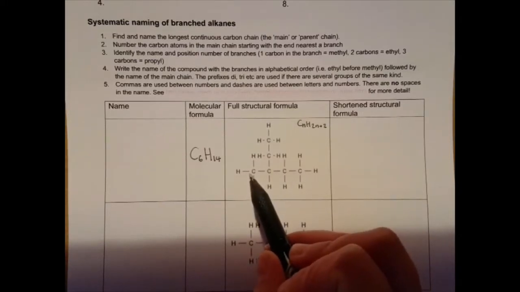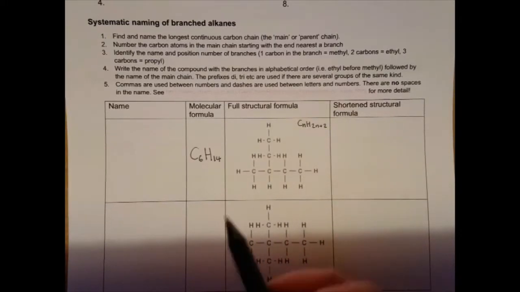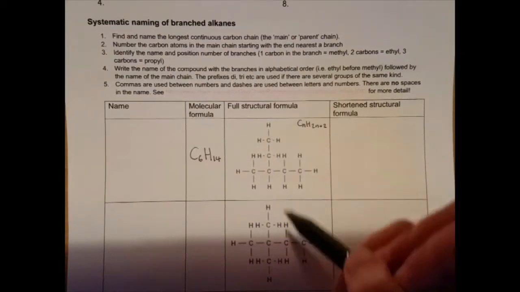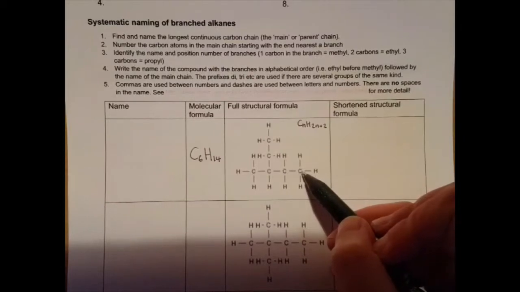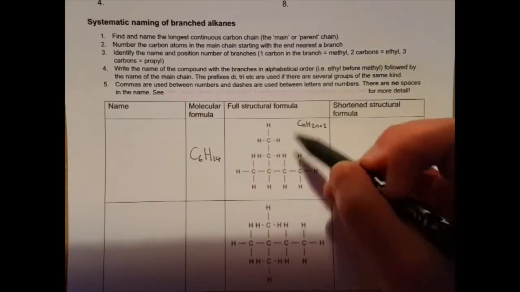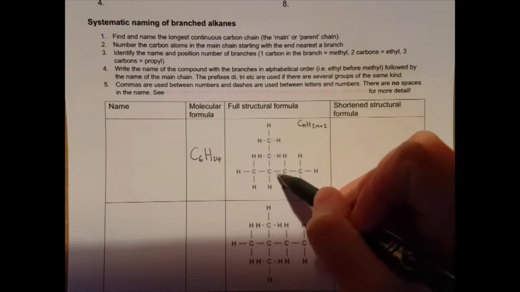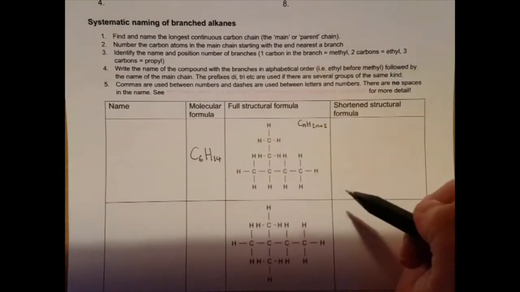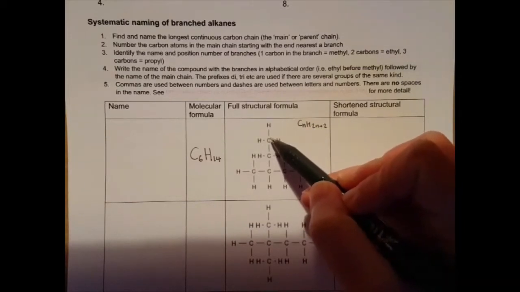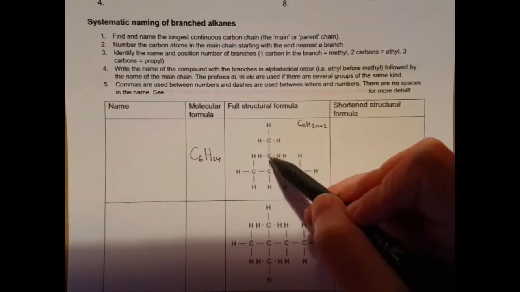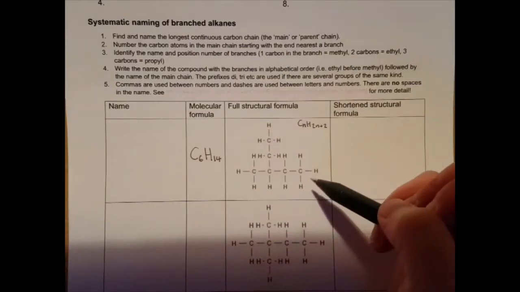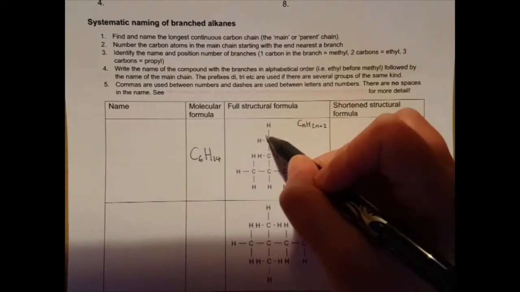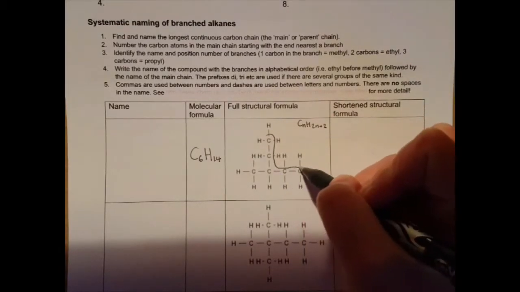So if I start here, I've got 1, 2, 3, 4 carbons in a chain. If I start here and then go up this way, I've got 1, 2, 3, 4 in a chain. If I start here and go back, I've obviously got 1, 2, 3, 4. If I start here and go 1, 2, 3 around the corner, I've got 1, 2, 3, 4, 5. And again, if I start at this top corner here, I've got 1, 2, 3, 4, 5. So what I've got is 5 carbons in my main chain, and it might be useful for you to circle them once you've found the main chain.